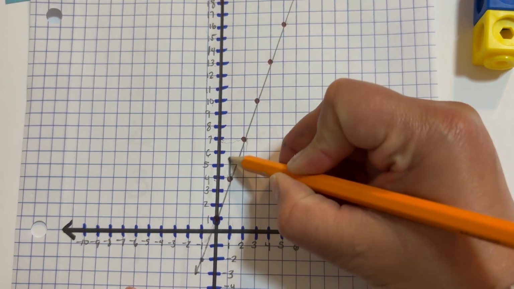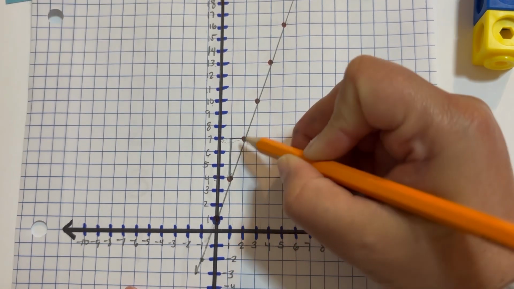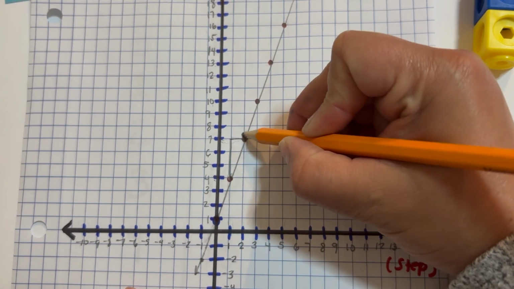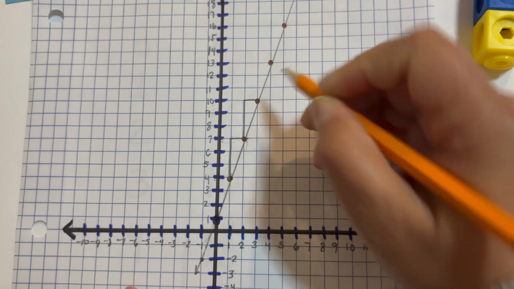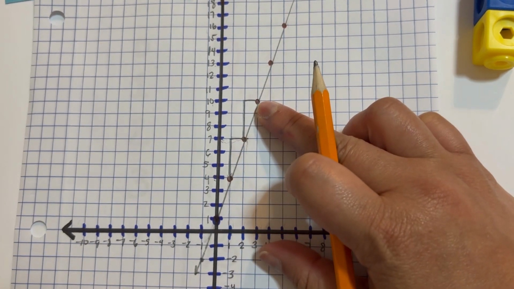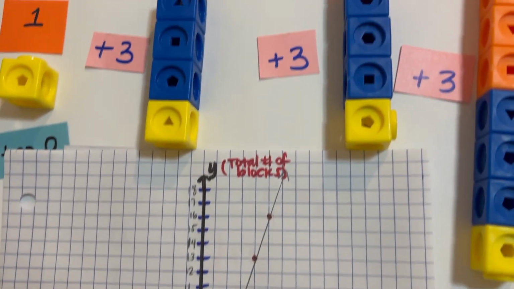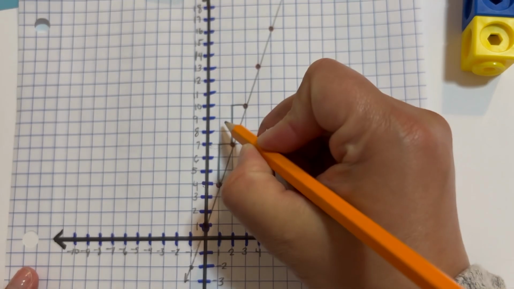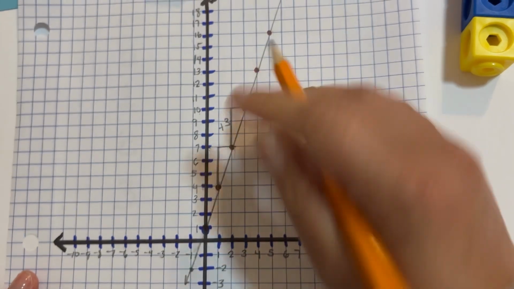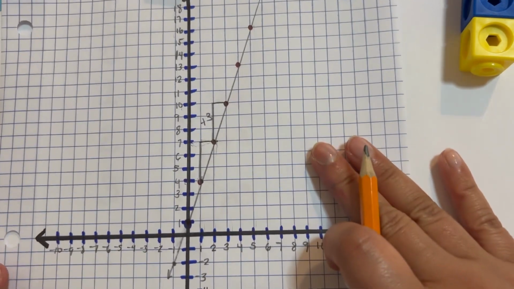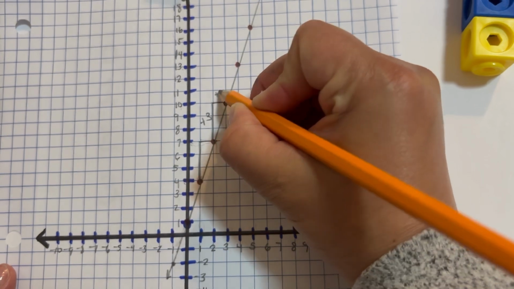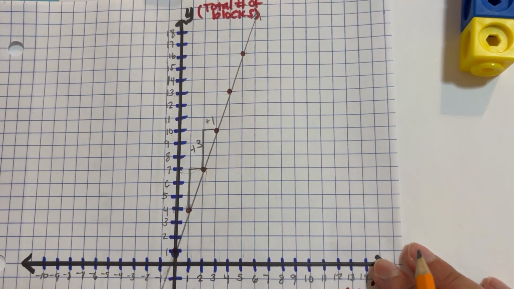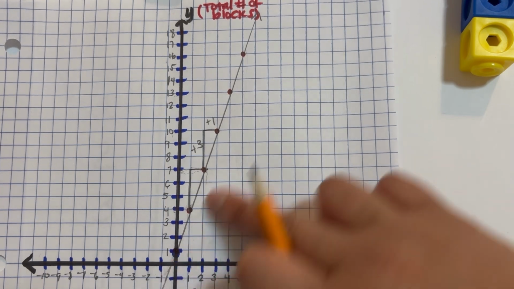If we do rise over run, we can see that our rise is 1, 2, 3, and our run is 1. Our rise is 3, and our run is 1. We can see that the slope represents how the blocks are growing each step. We're adding 3 when we rise because we're adding blocks. And we're running 1 because it's 1 extra step. Because the rate of change is constant, it forms a straight line.